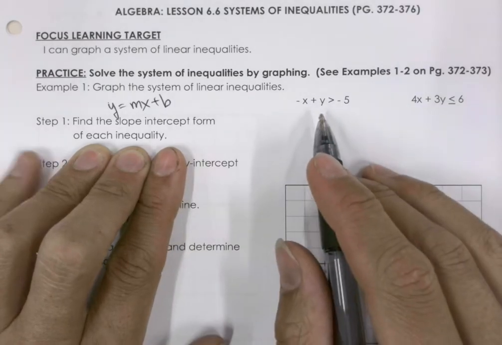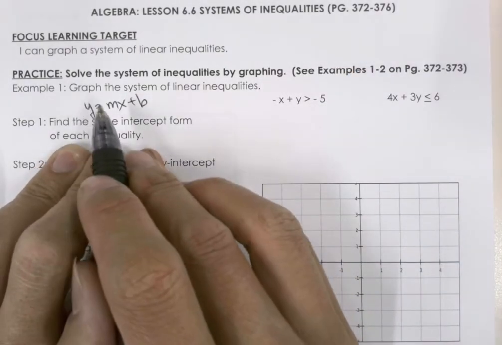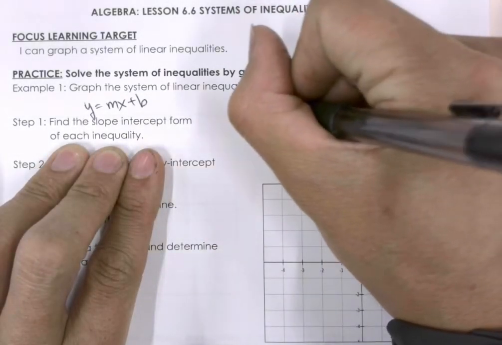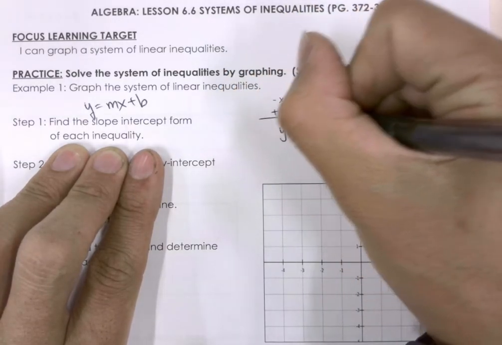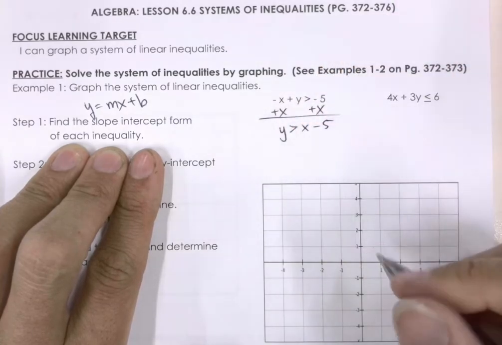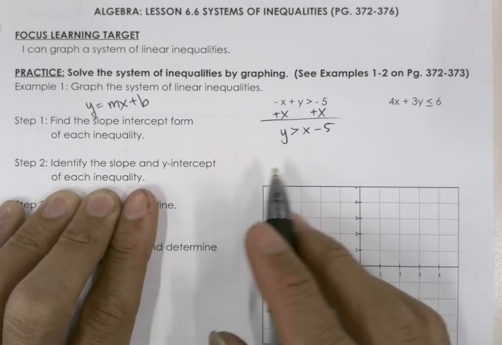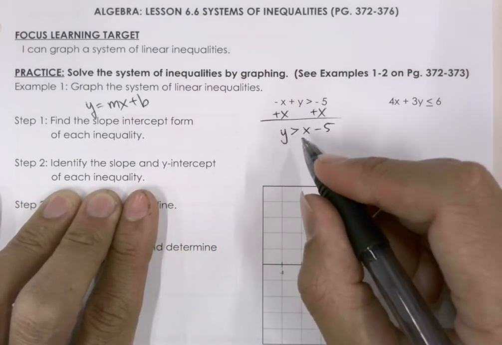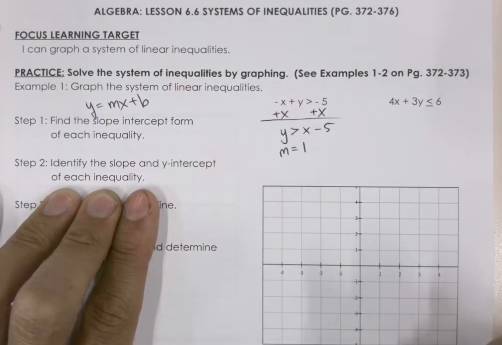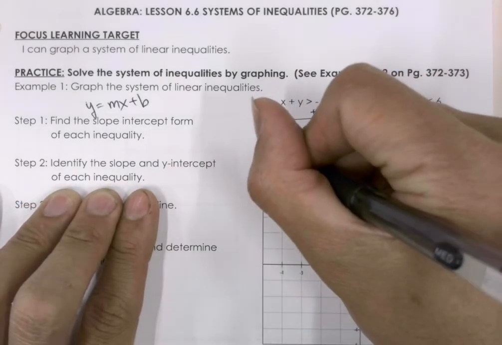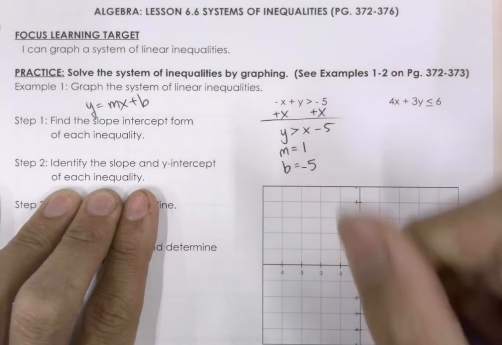Alright, so now that we're over here, we want to treat the inequality symbol as an equal sign and put it into slope-intercept form. We do that by adding x to both sides of the inequality, and we'll get y is greater than x minus 5. Here it's in slope-intercept form. Next, step 2, we're going to identify the slope and y-intercept. The slope is the coefficient in front of the x. So our slope m is going to be equal to 1 or 1 over 1. Our b is the constant sitting next to the term with the x. So our b is negative 5.